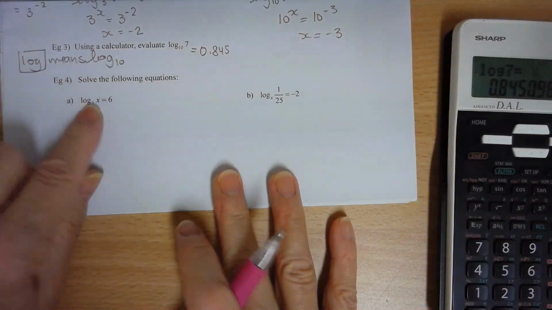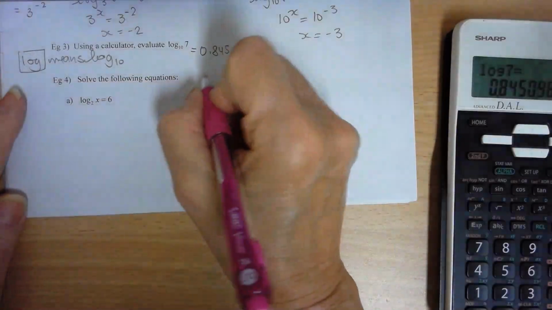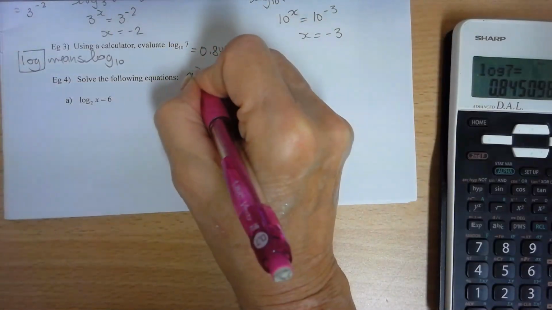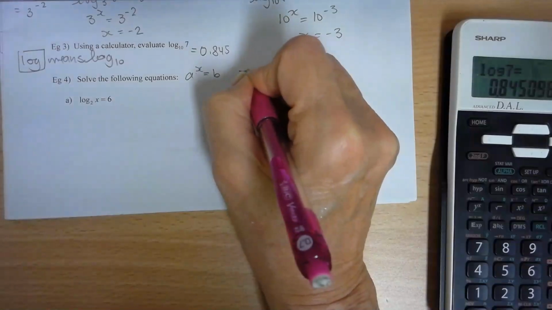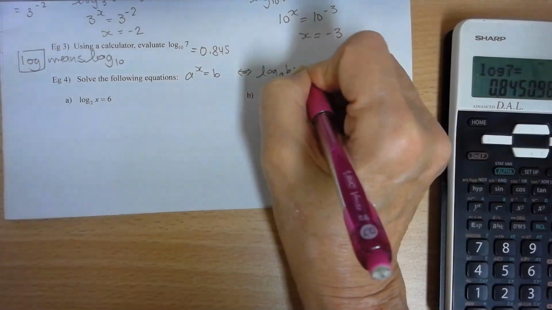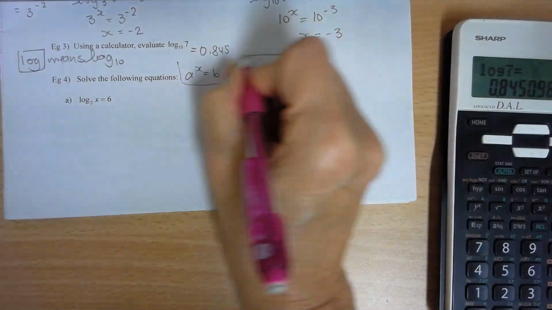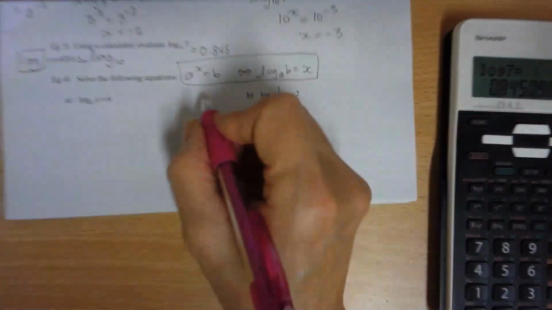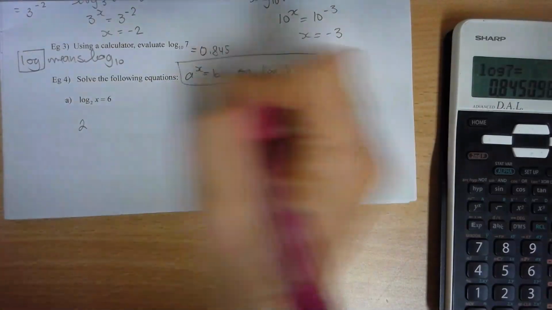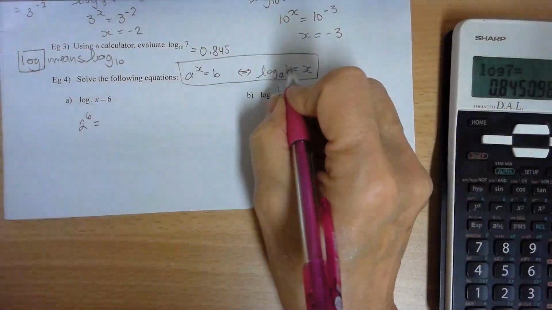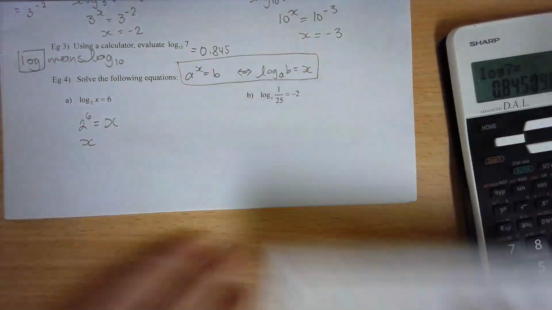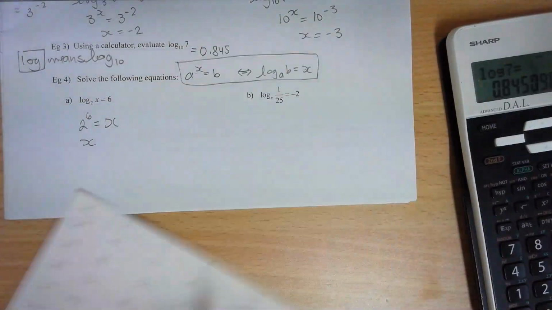This has me solving a little bit differently. I'm going to use my rule, and my rule again is that if a to the x equals b, then I know that log base a of b equals x. Okay, that's my rule from the top. I've got a log equation, so the a goes here, the x is the power, and that's equal to b. Okay, and I type in 2 to the 6, or I use my card, or I multiply in my head, and I get 64.